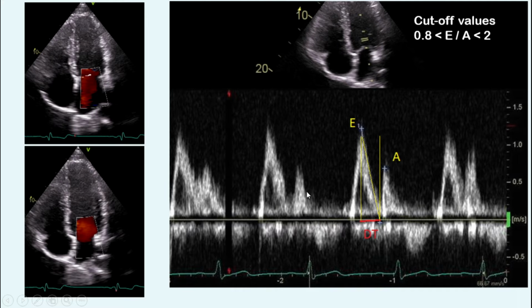Almost close to the end of the diastole, corresponding with the P wave, after the P wave, the atrium contracts, and in that case, the blood again is pushed to the left ventricle, and it causes a second positive shift that we call A wave and represents atrial contraction or the active phase of diastole.